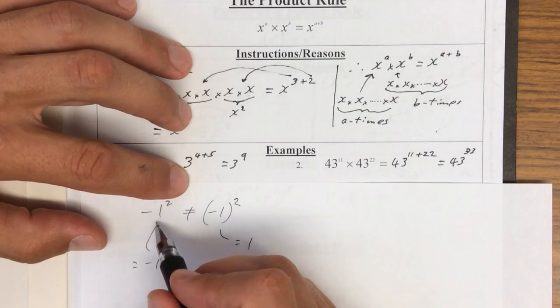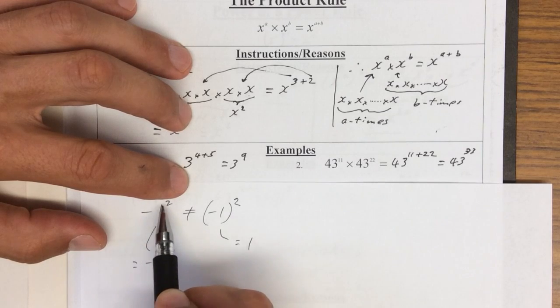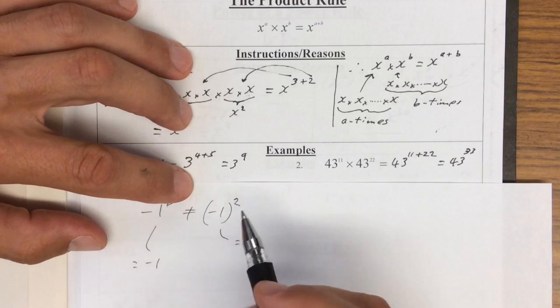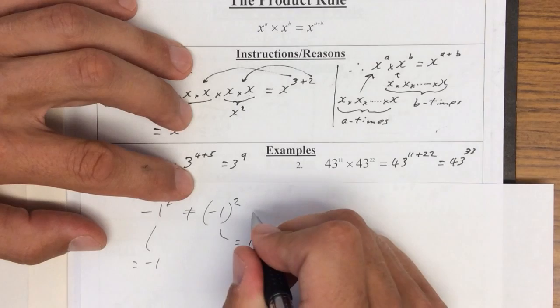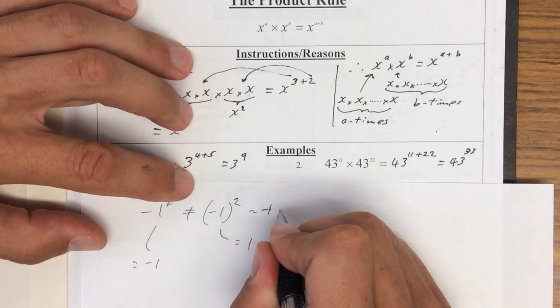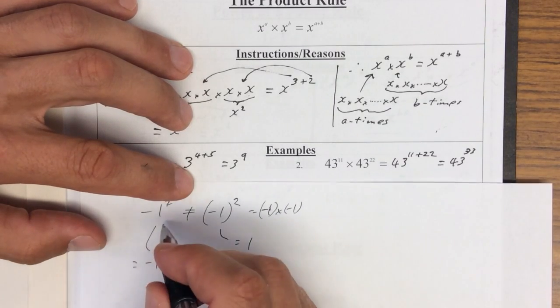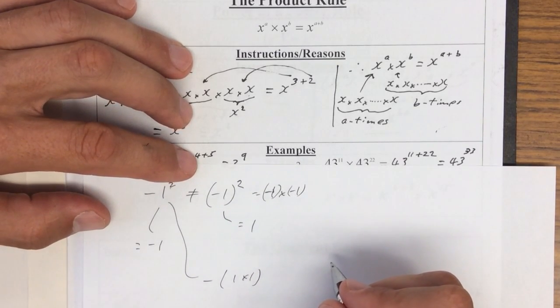The reason this equals negative 1 is because it's a negative outside of the exponent. So you're going to do the exponent first. 1 to the exponent 2 is 1. Then take the negative of that. This one means multiply negative 1 by itself. So that is negative 1 times negative 1. A negative times a negative is a positive. This one is the negative of 1 times 1.